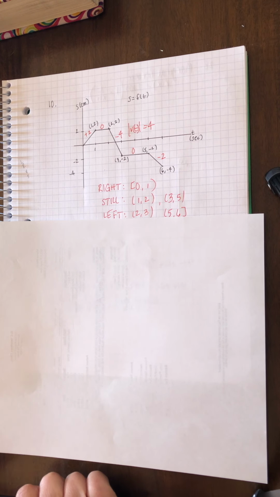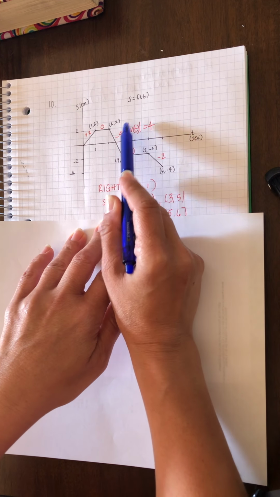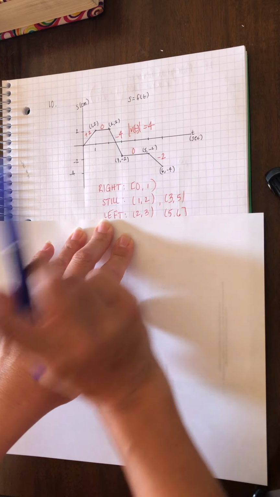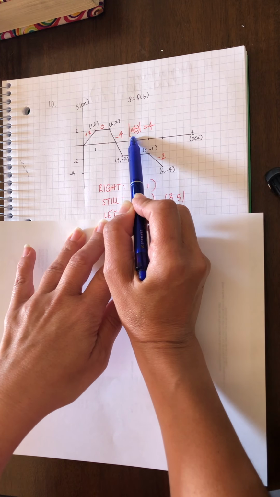Okay, so the velocity is negative. So velocity is negative, that's okay, but speed is never negative. You're going 4 miles an hour in reverse, your velocity is negative, but not your speed. Speed is the absolute value of the velocity.